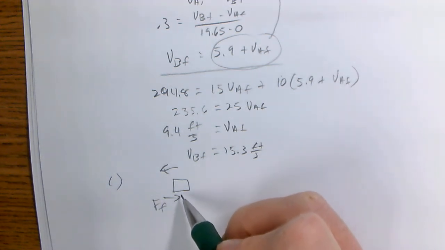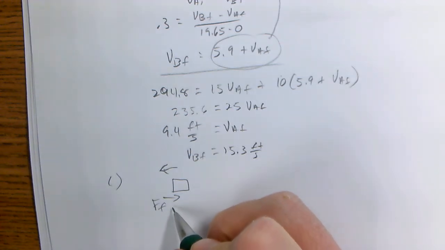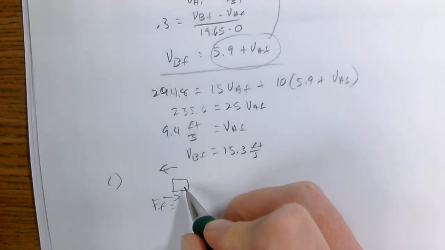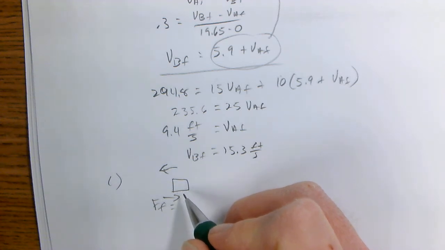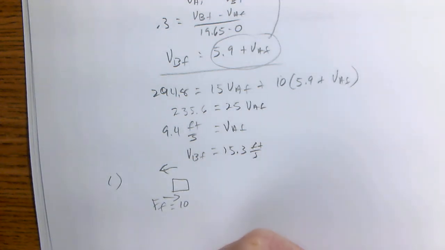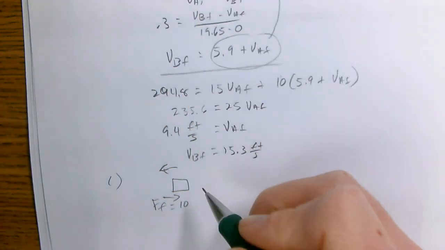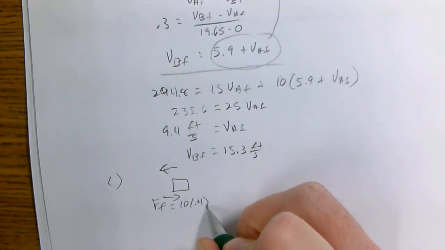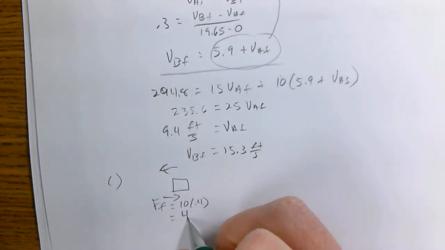So the force of friction is equal to the coefficient of friction times the normal force, which is equal to mg, which would be 10, times 0.4. And so the force of friction is 4.